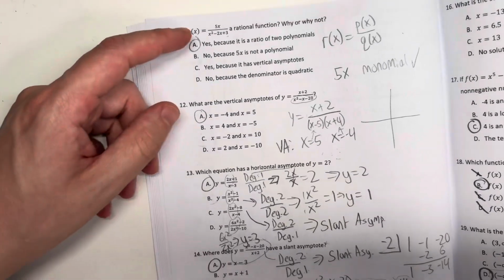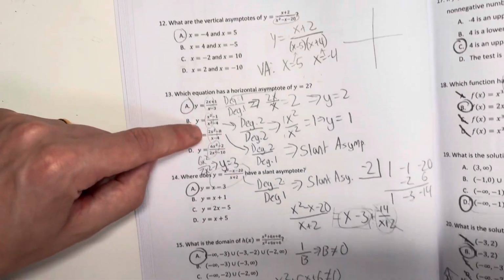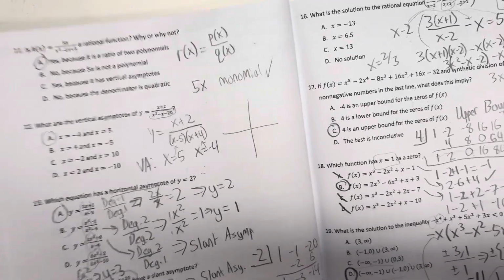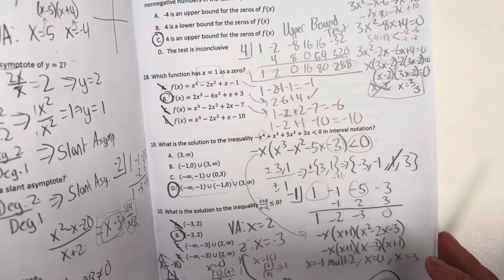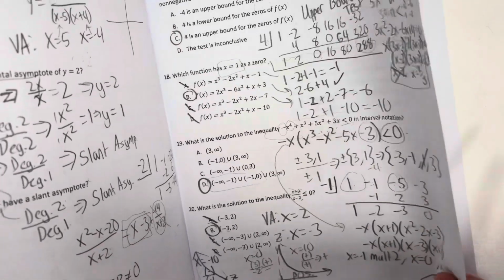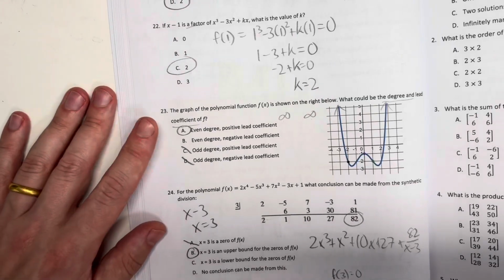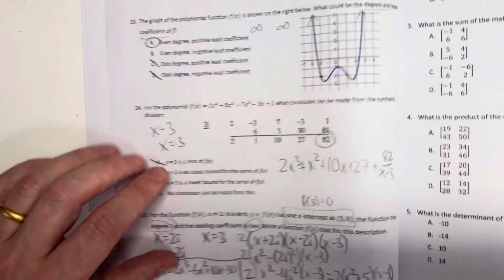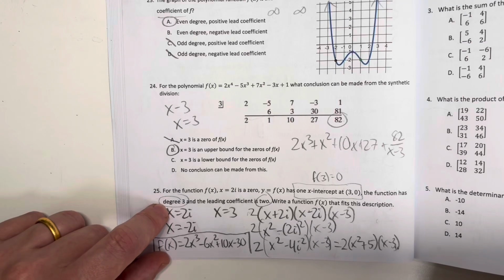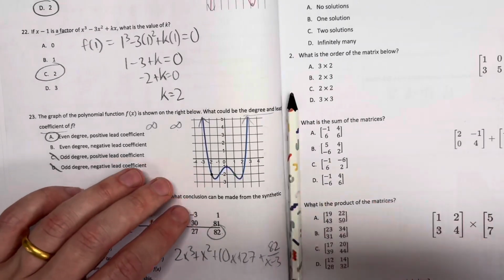We've got rational functions, vertical asymptotes, horizontal and slant asymptotes, factoring to solve polynomial inequalities, upper bound test, and remember that if one non-real zero exists, a complex conjugate has to be there. Alrighty, go blue.